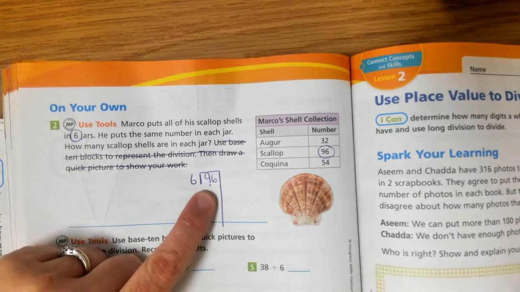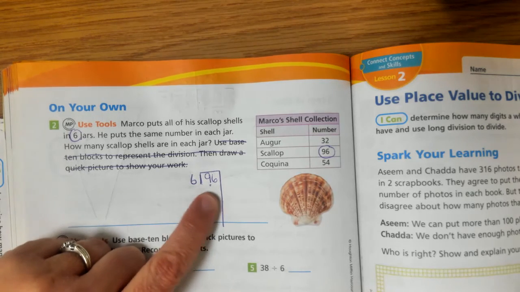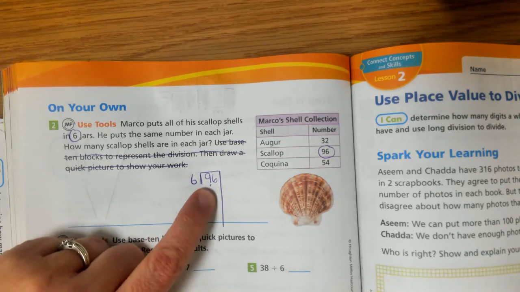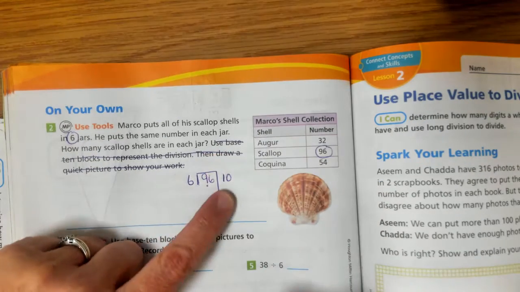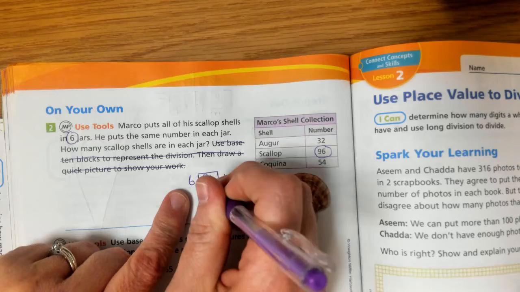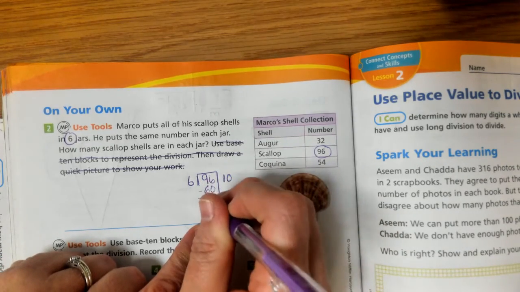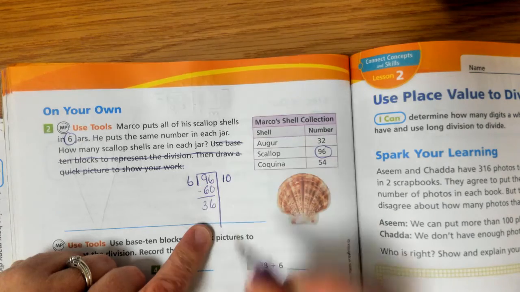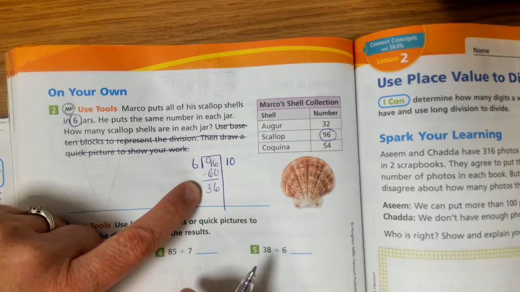So my 6 is smaller than my 9, but I can't do more than 1 6, right? There's only 1 6 in there. So I'm going to do 10. 10 times 6 is 60. Then I subtract. 6 minus 0 is 6. 9 minus 6 is 3. Now, what times 6 gets me to 36?